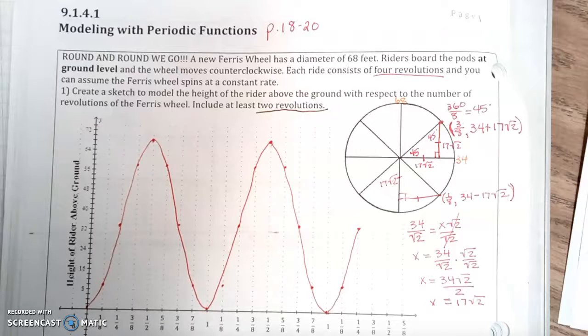First thing they want you to do is to create a sketch to model the height of the rider above the ground with respect to the number of revolutions of the Ferris wheel. This graph is only big enough to fit 2 revolutions and a little bit more. If the graph were wider, you could probably fit all 4. But we need to figure out, based on how tall this Ferris wheel is, where it's going to be and when.